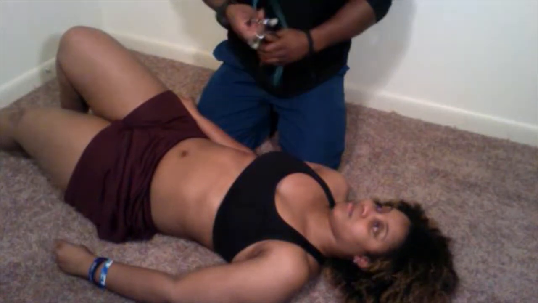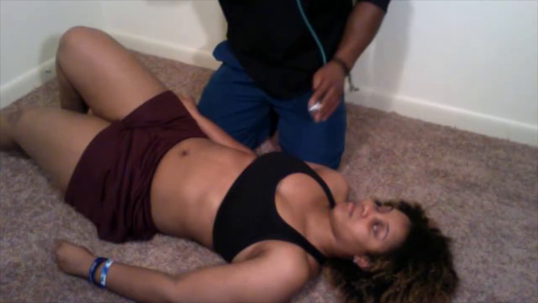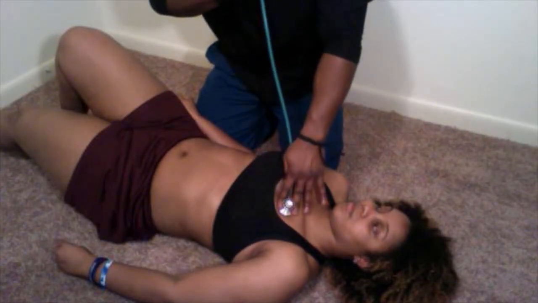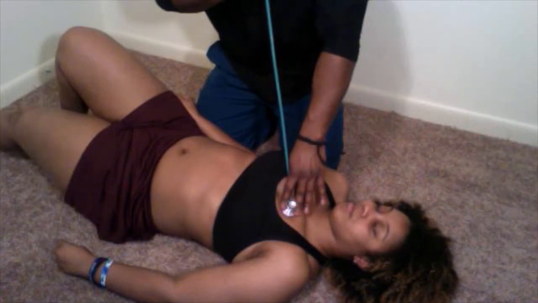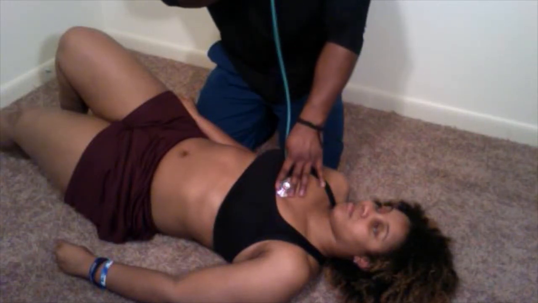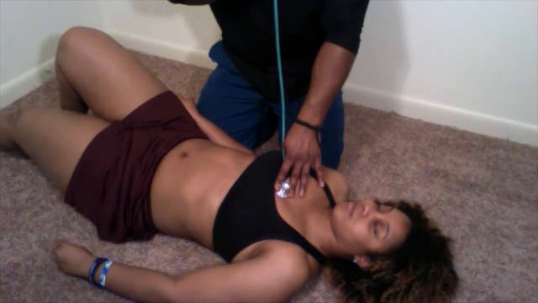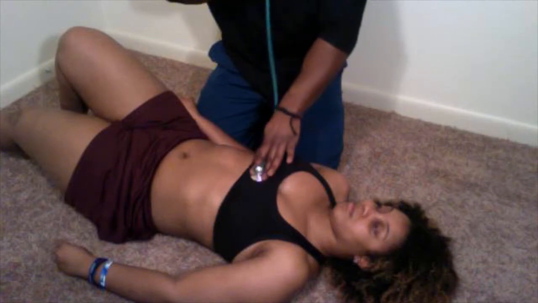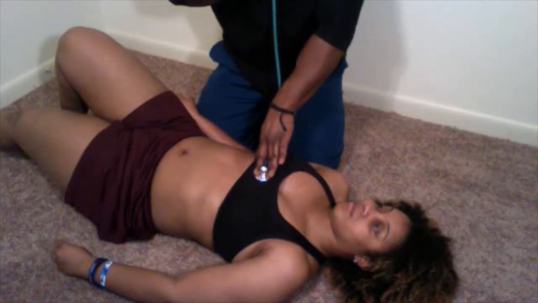I will now auscultate my patient's chest. Using the diaphragm of my stethoscope, I will listen to the aortic area, the pulmonic. I can hear the S1 and S2, the tricuspid, and the mitral.